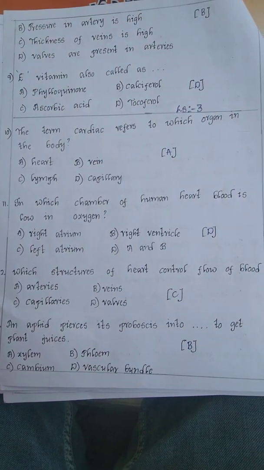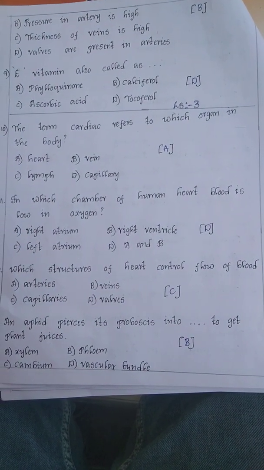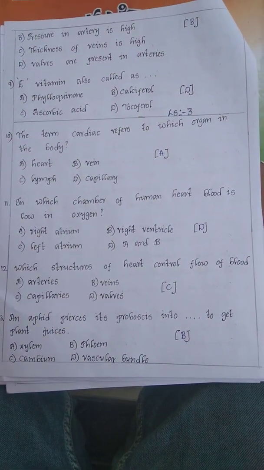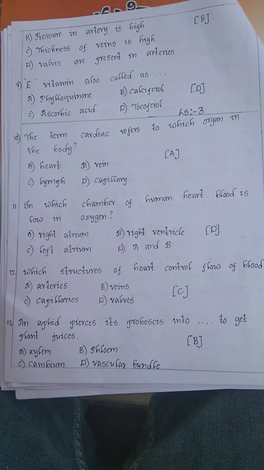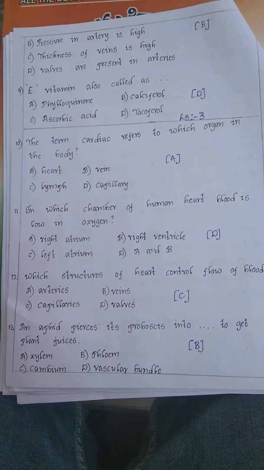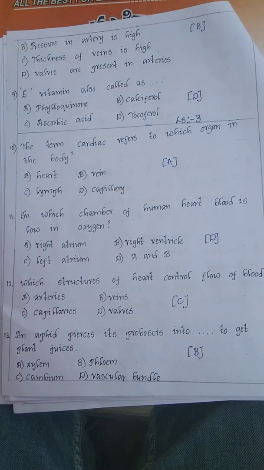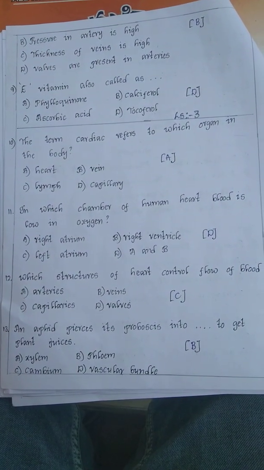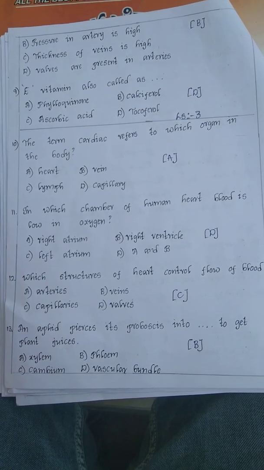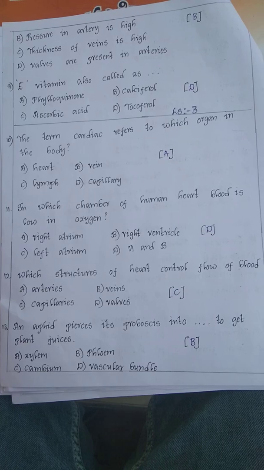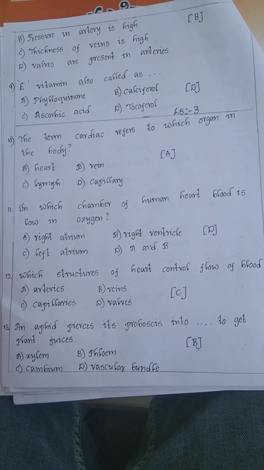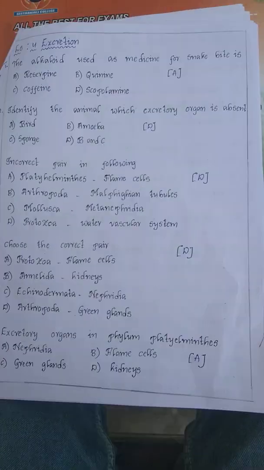Next, the term cardiac refers to which organ in the body? Cardiac, obviously heart. In which chamber of the human heart is blood low in oxygen? You will see it in the right atrium and right ventricle. Which structure of the heart controls the flow of blood? Flow of blood is controlled by blood capillaries. A half-feed pierces its proboscis into dash to get plant juices, that is phloem.